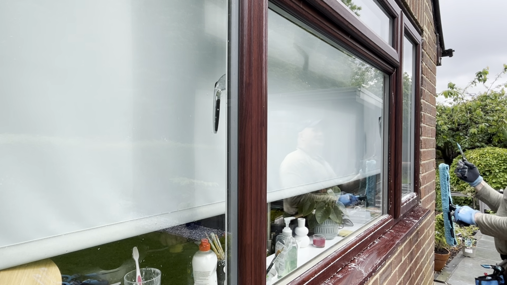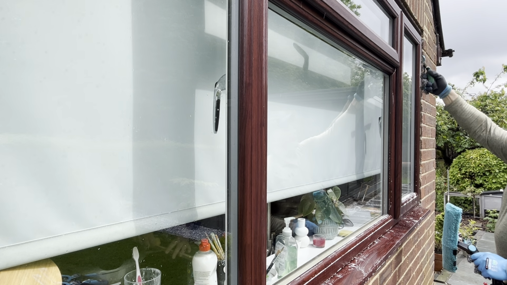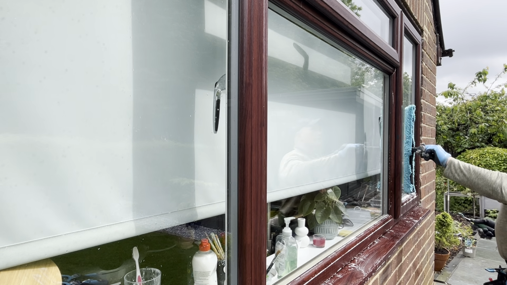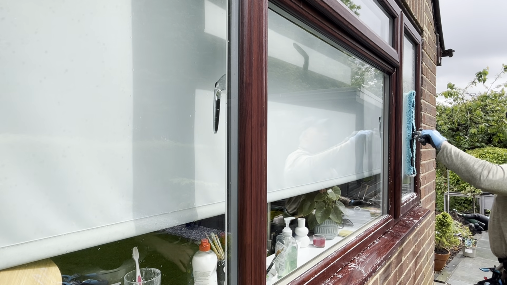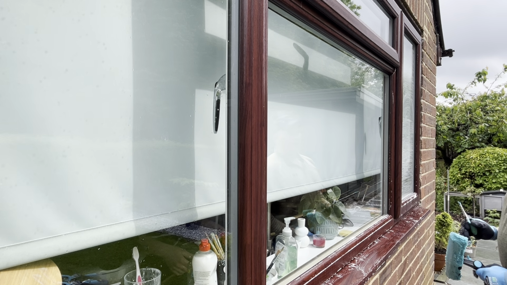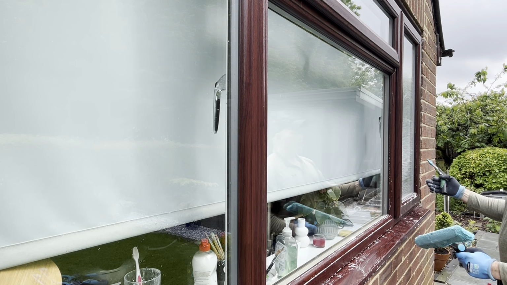Right, so that's basically the technique that I do here. I start roughly in the middle, and I make sure my squeegee is buffed up exactly the same on both sides. I don't start on one side of the window and finish on the edge of this frame here. I'm always going to finish in the middle, because these windows are always going to close out on the bottom.